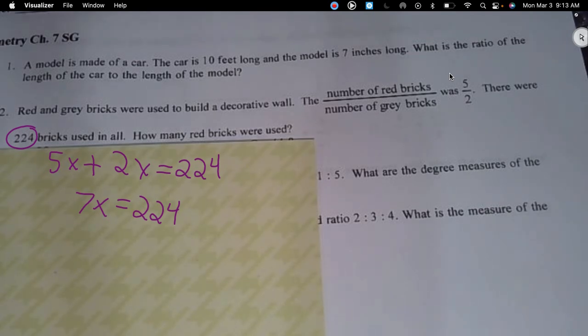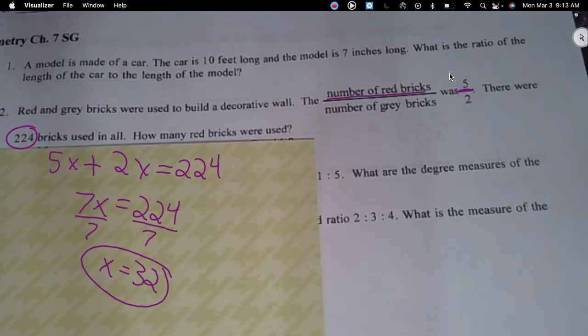How do you finish solving? Divide by 7. And what is x equal? 32. Okay, now that's not your answer. Your question says, how many red bricks were used? The top one is red bricks. So you multiply by 5. So you do 5 times 32. It says 5x. That means 5 times 32. 160. So there you go, 160. Are we good with that?